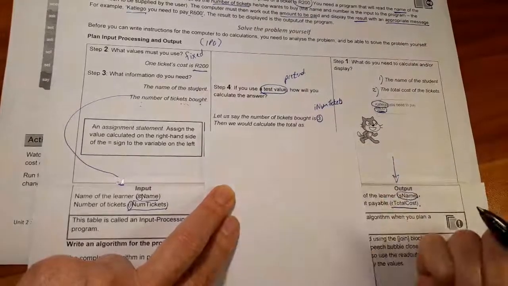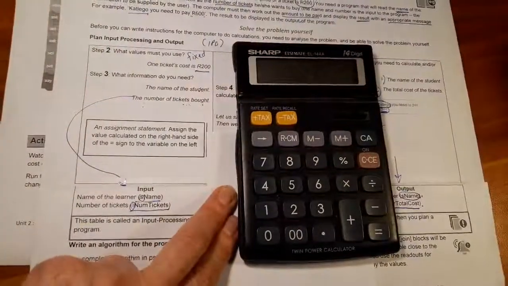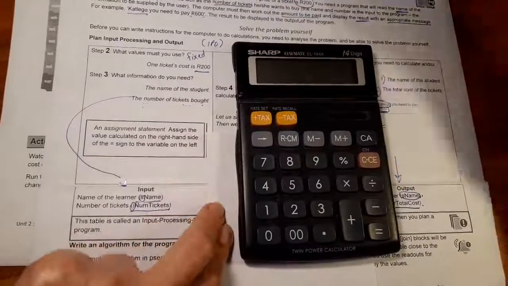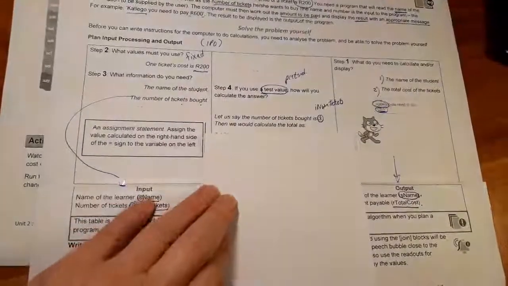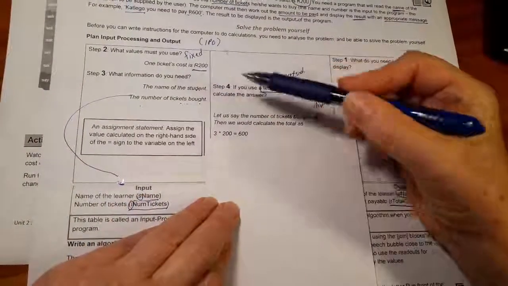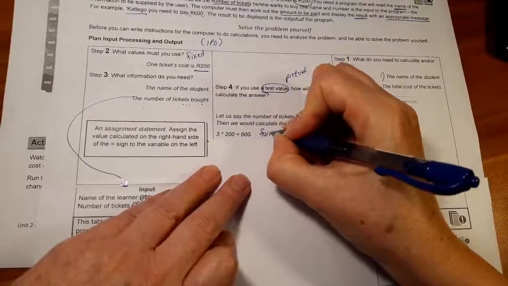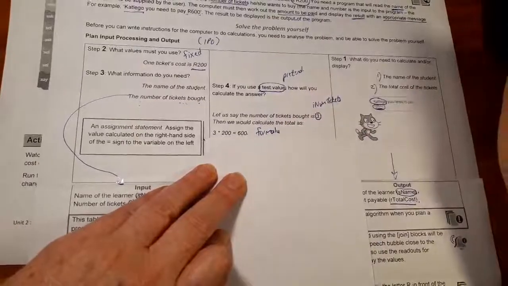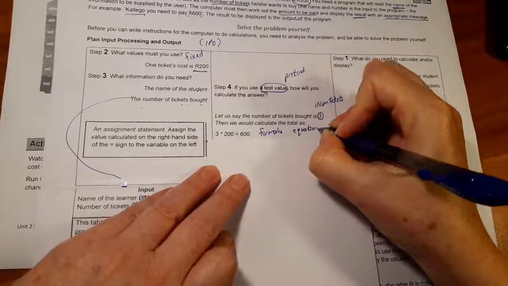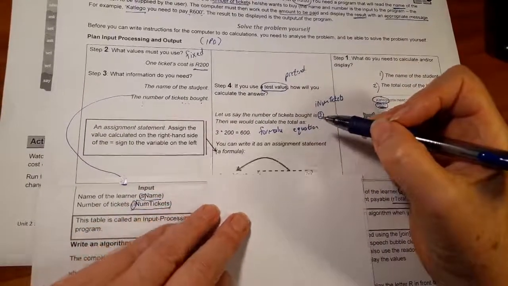And now how will you calculate the answer? I'm giving you a pocket calculator and a pen and paper, and you're back in math class. How will you calculate it? Obviously you're going to say 3 multiplied by 200 will give me 600. So that is now a formula. It also looks like an equation. In math, you learned about equations, but in this case, we call it an assignment statement.